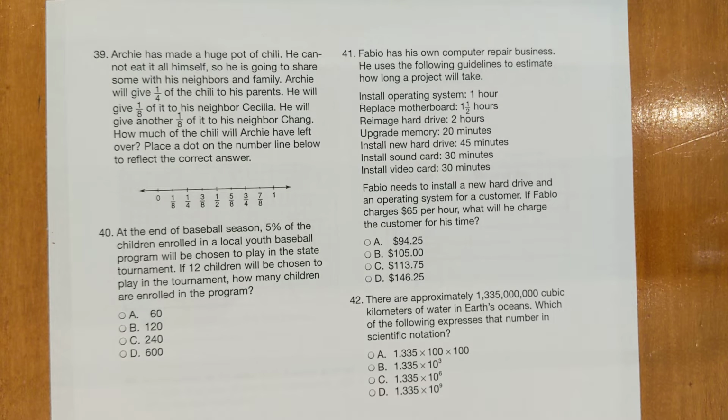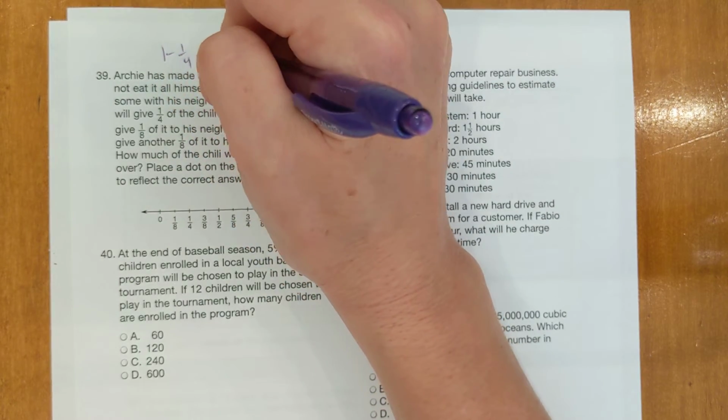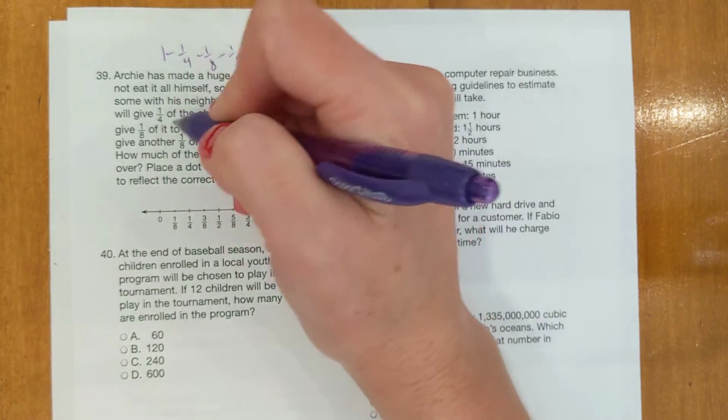Archie will give 1/4 of the chili to his parents. He will give 1/8 of it to his neighbor Cecilia. He will give another 1/8 of it to his neighbor Chang. How much chili will Archie have left over? So he's got one big pot of chili. It's huge. And he's going to give away 1/4 of it, 1/8 of it, and another 1/8 of it.